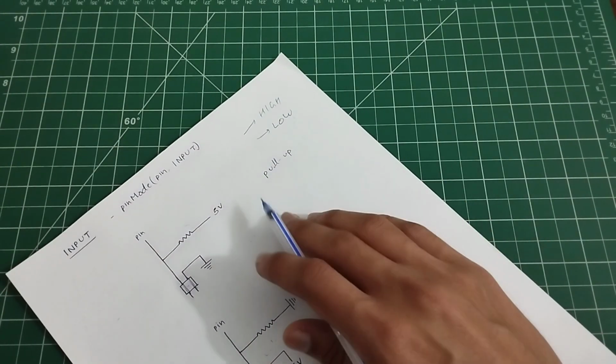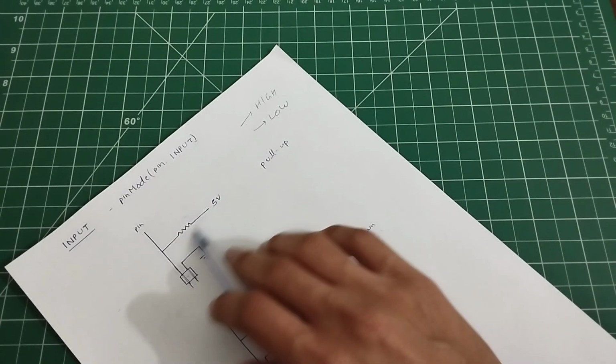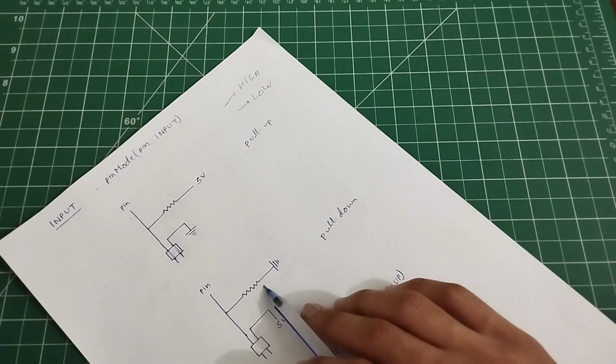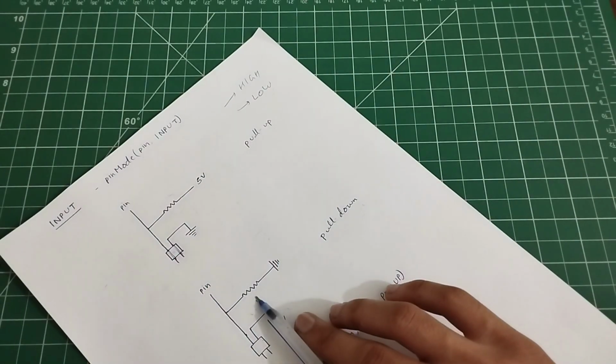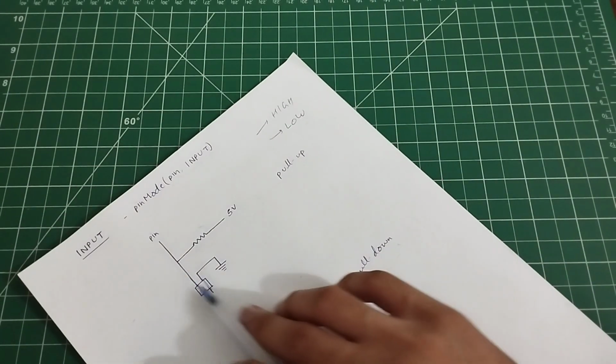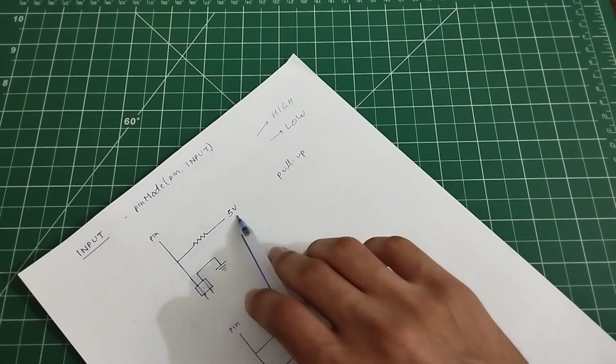So to prevent that electrical noise and random reading of high signal and low signal, we use an external resistor, right? This is an external resistor in both the cases. So this configuration is for pull up and this configuration is for pull down. So when you do not press this push button in the pull up mode, the pin remains connected to the 5 volt.